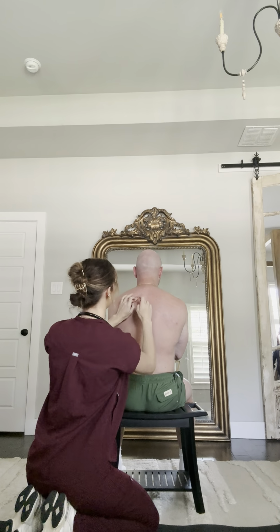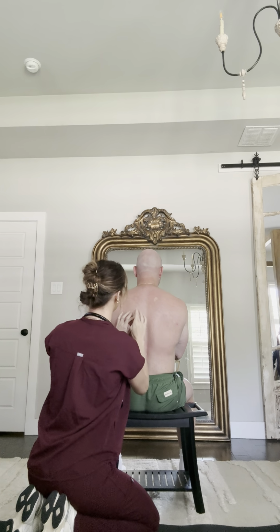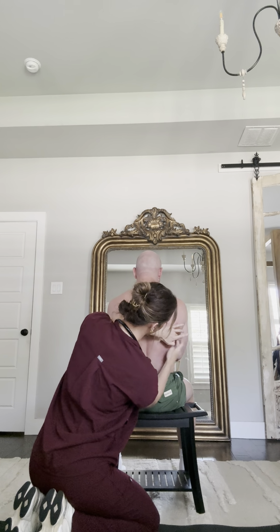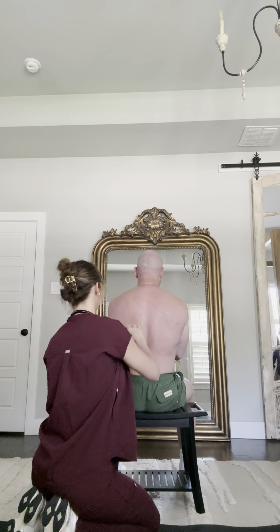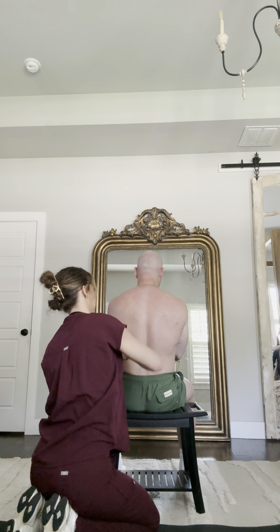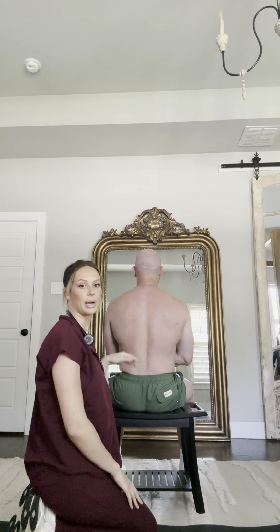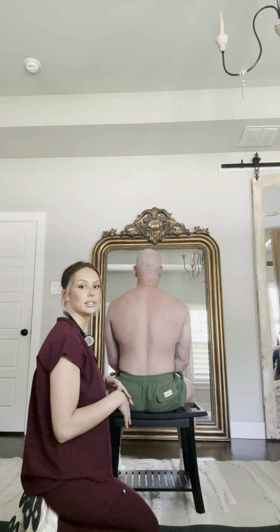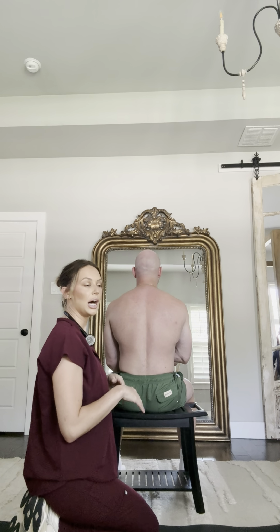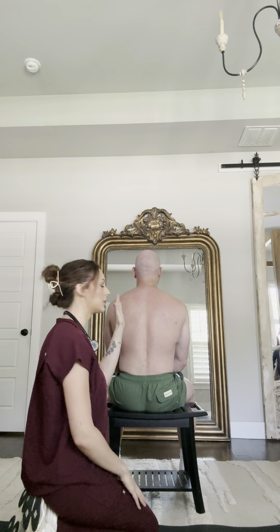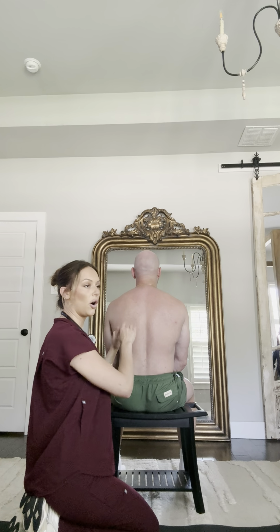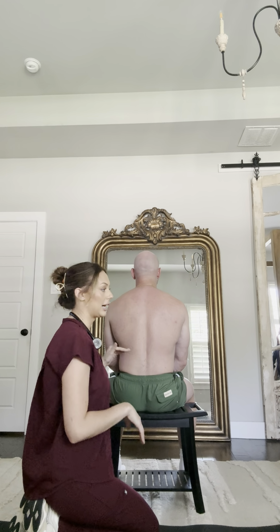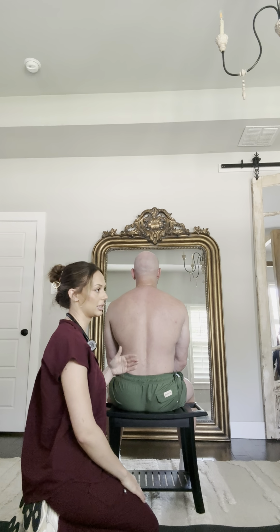Next, I'm going to percuss. And then laterally as well. Okay. And then for diaphragmatic excursion, you don't actually have to do it, but you would have the patient take a big deep breath, exhale out, and then hold their breath. And on the left scapular line, you would percuss all the way down until the sound changed from resonant to dull. And at that line, you would mark it, and that's where the diaphragm should be.